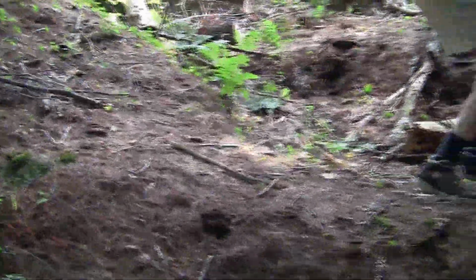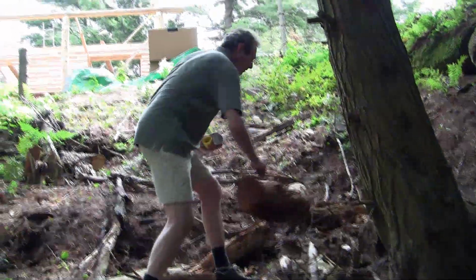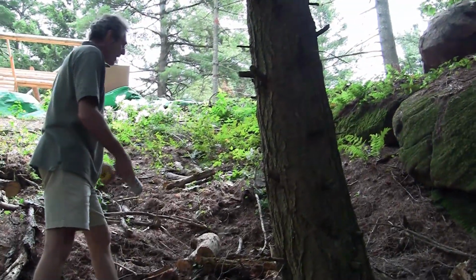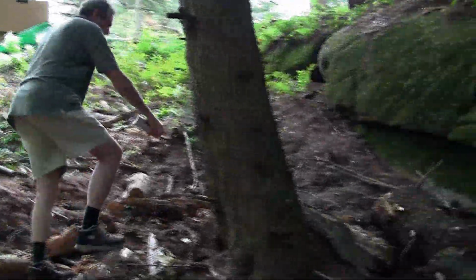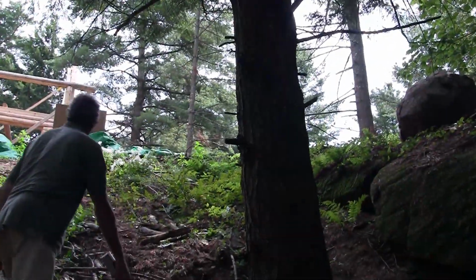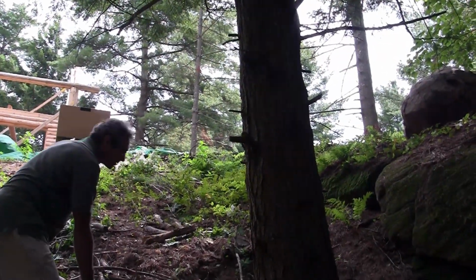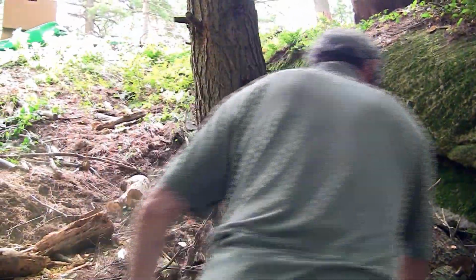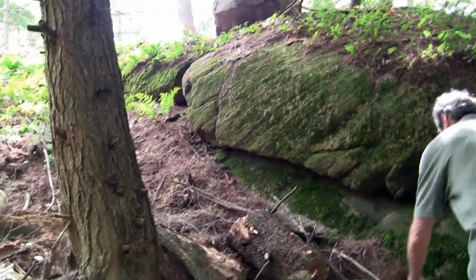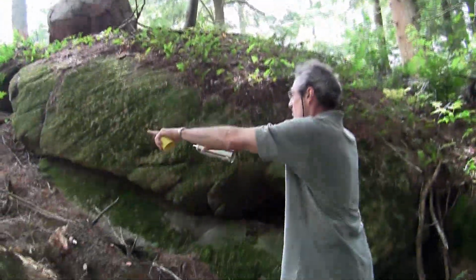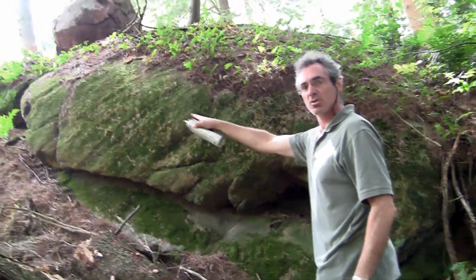And it goes around this tree, but it's mostly so it's going to go like this. And then up. This has to be wide enough, so I want the stair to arrive between this tree.